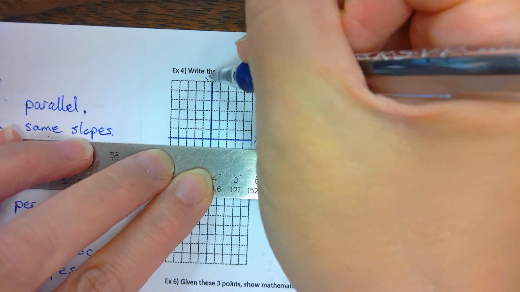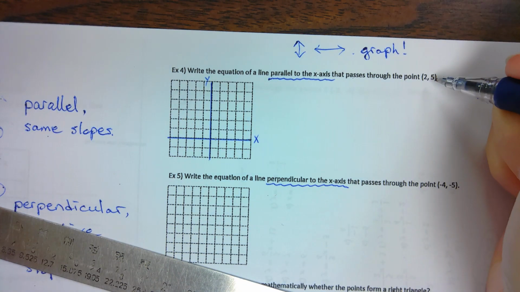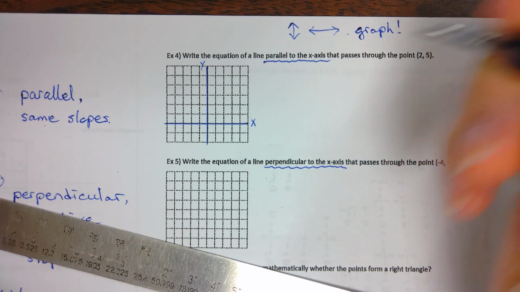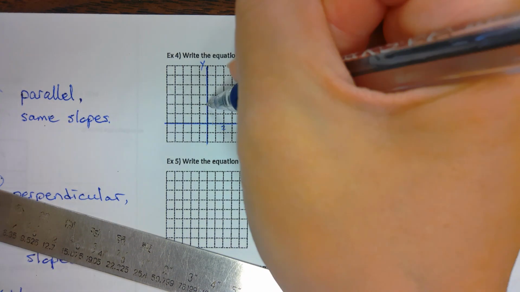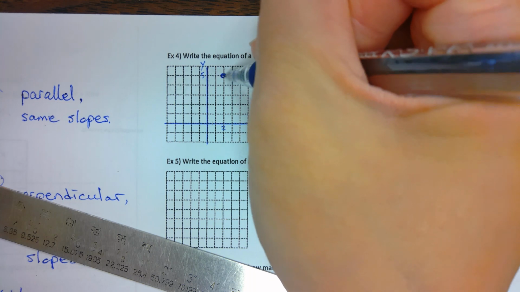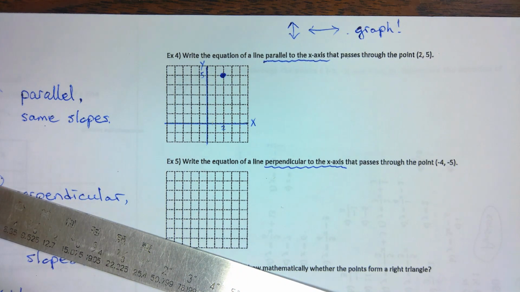Let me do a quick little sketch right here. X, Y. I want to write an equation of a line that's parallel to the x-axis and goes through the point 2, 5. So 2 and 5. So it goes through this point. Parallel to the x-axis. Does that mean I get a horizontal line or vertical line?